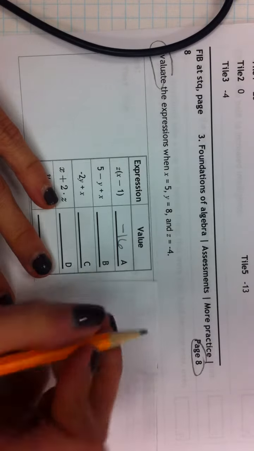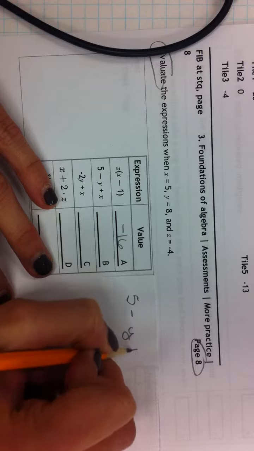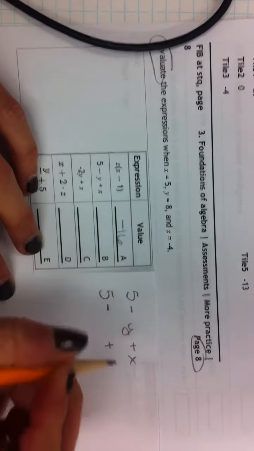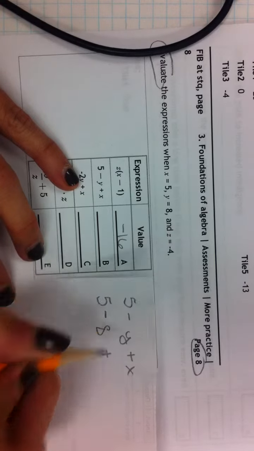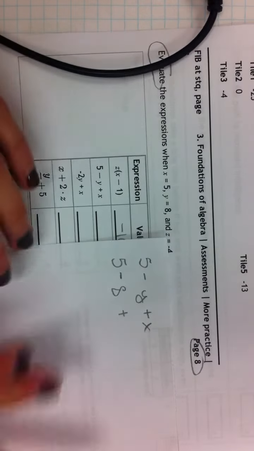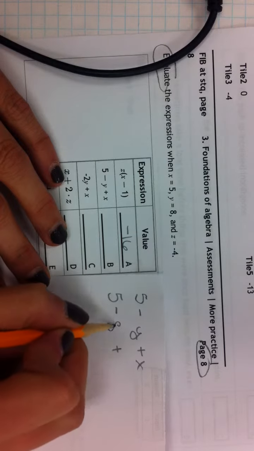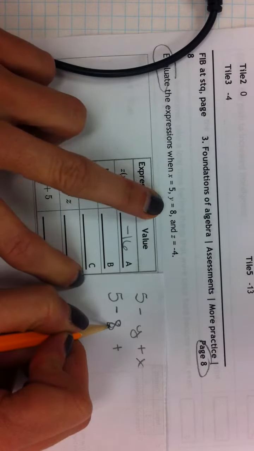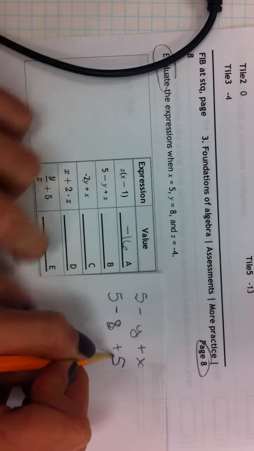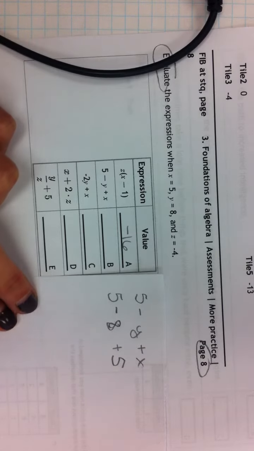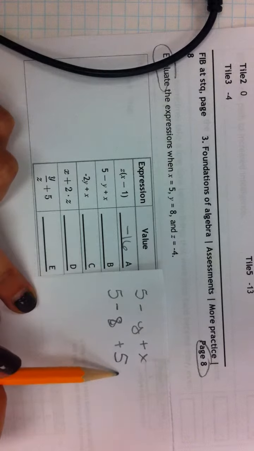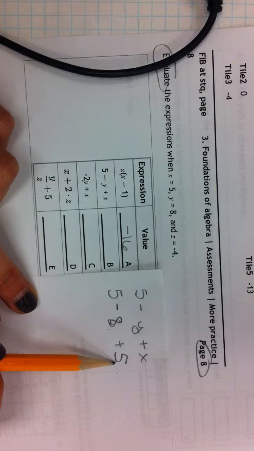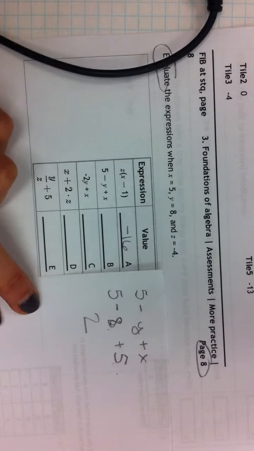Next one. 5 minus y plus x. So I'm bringing down my 5 minus and my plus. My y is 8. Sorry, this is a little shaky. So you have 5 minus 8 because y is 8. And then x is 5. PEMDAS says once the multiplication and division are done, you subtract left to right. 5 minus 8 plus 5 gives you 2.